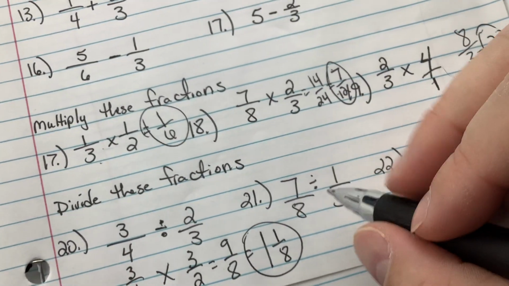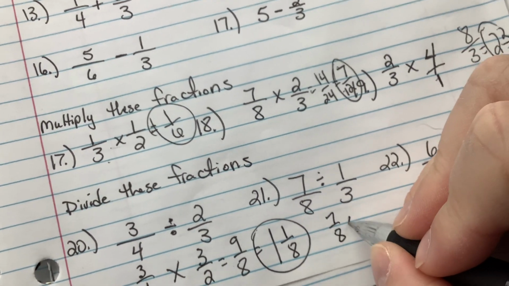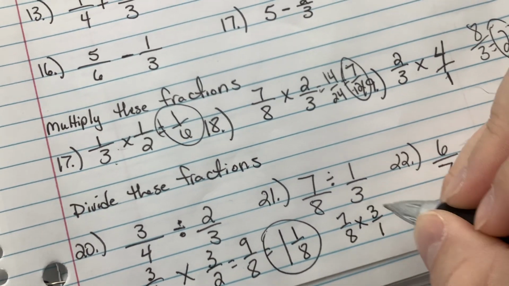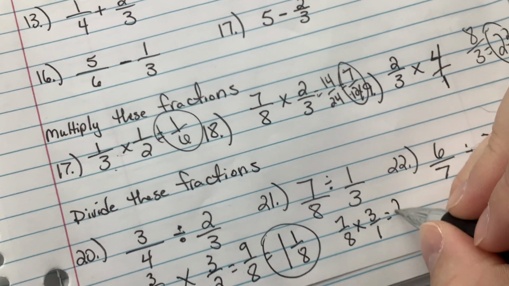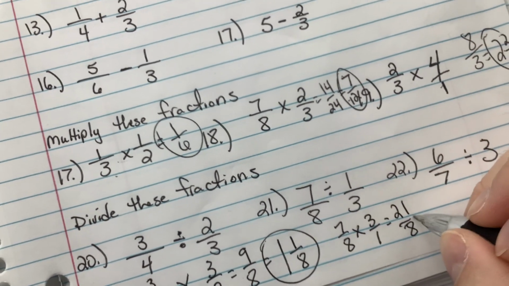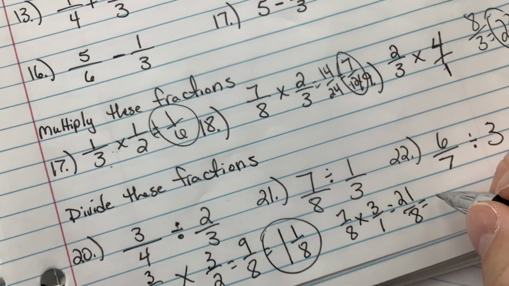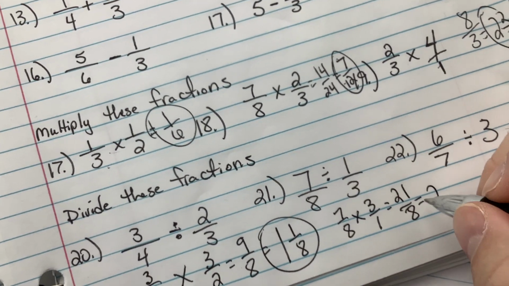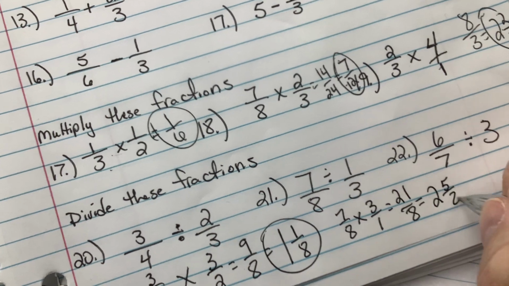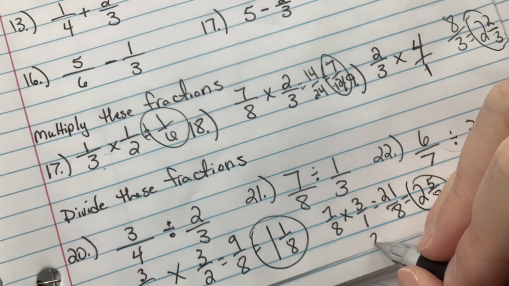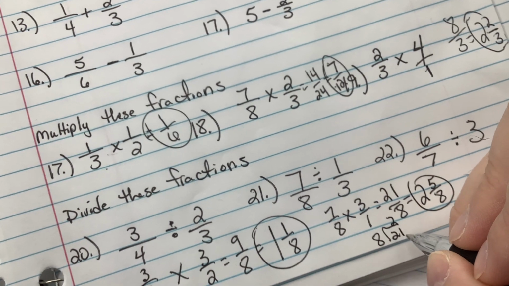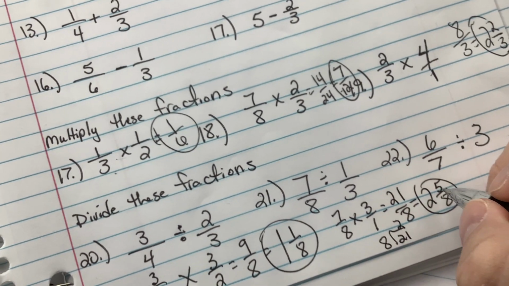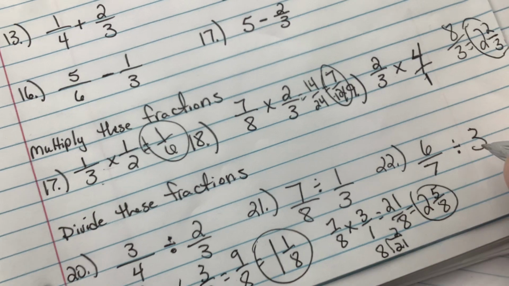Okay, and then this one is 7/8 times 3 over 1. So we kept, changed, flipped. We get 21 over 8. 8 goes into 21 2 times without going over, with a remainder of 5 over 8. If you're wondering still how I'm getting that, 8 goes into 21 2 times, and then when you do 16, you get a remainder of 5 over the 8.